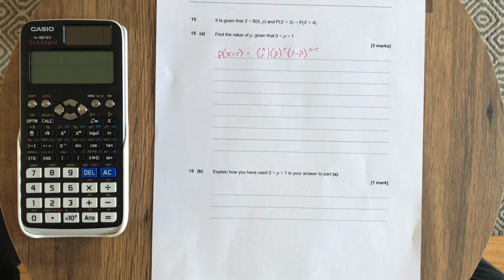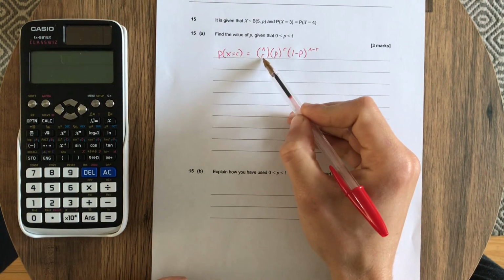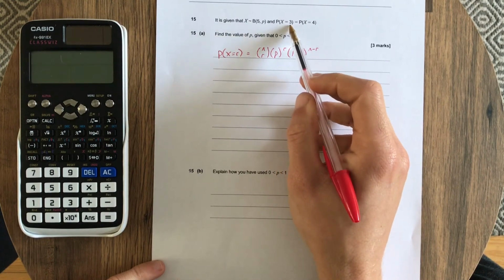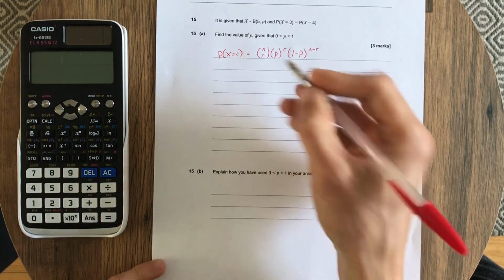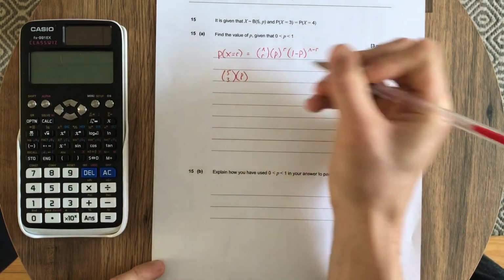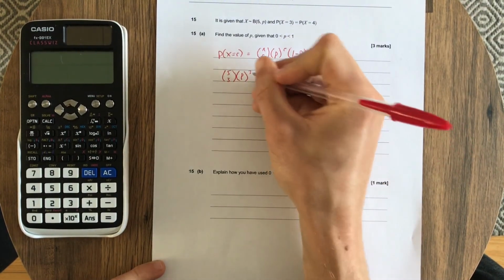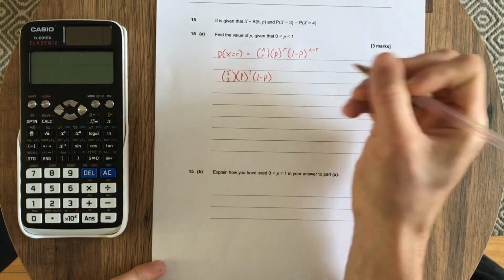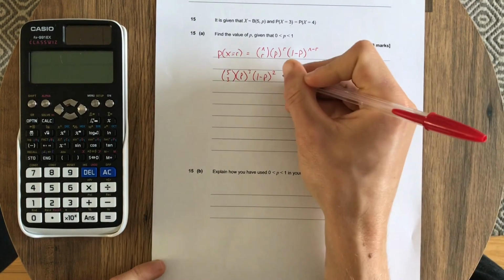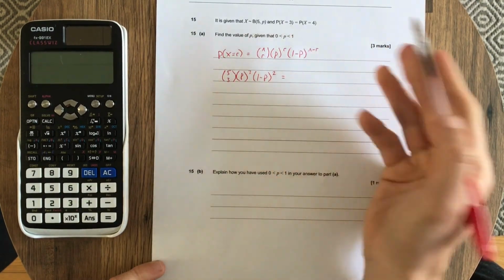solve this for p. So n choose r, so for the first one here that will be 5, because n is 5 and r is going to be this value here, which is 3. So that will be 5 choose 3. The probability raised to the power of r, which would be 3, and 1 take away the probability raised to the power of n take away r, 5 take away 3 is 2. That's then going to be equal to the probability that x equals 4.